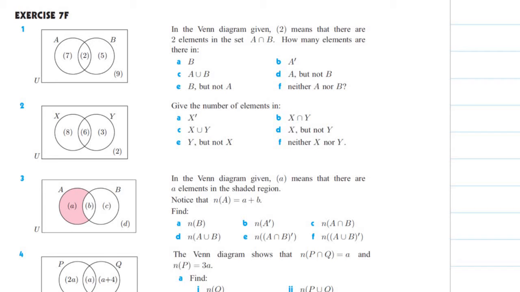In this video, we are going to do some of the practice problems associated with section 7, which was about putting numbers in the Venn diagram regions and then doing problems from those. So let's look at number 1 here.